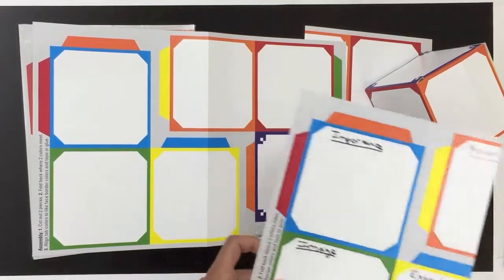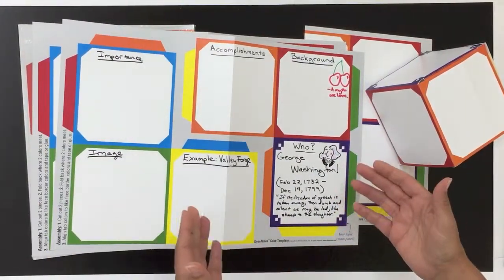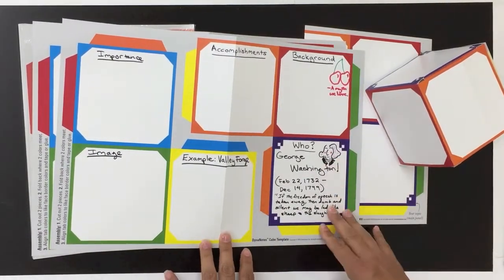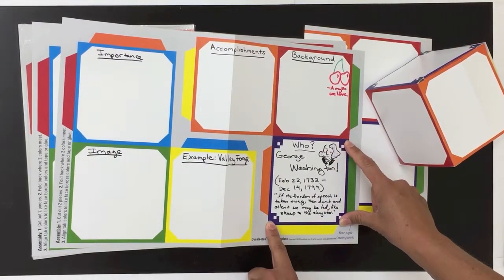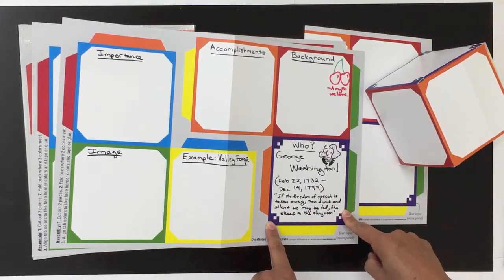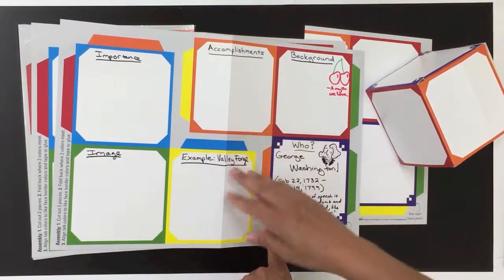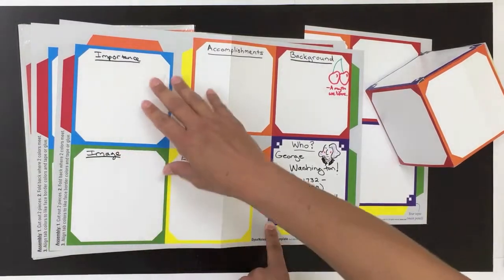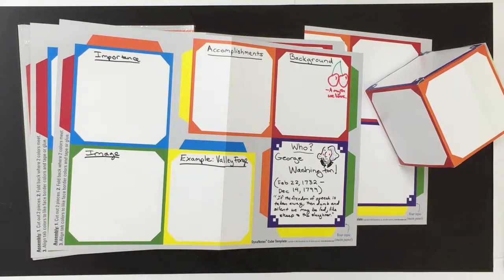To give you just a quick idea, the color cube is a useful tool for doing a deep dive on a single topic. For example, this is a deep dive on George Washington, and the main face will be who? George Washington, and it has a famous quote. And then the student will need to put his background, accomplishments, an example of the type of person he was, an image that relates to George Washington, and his importance in U.S. history on each of the faces as described.